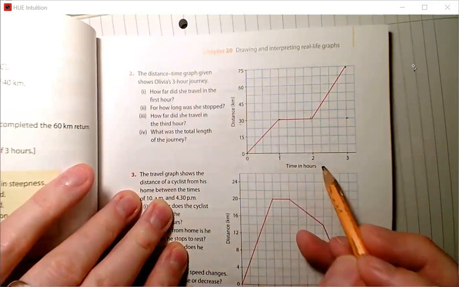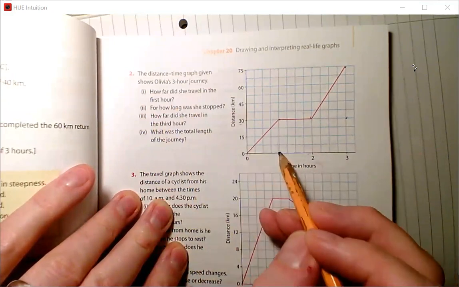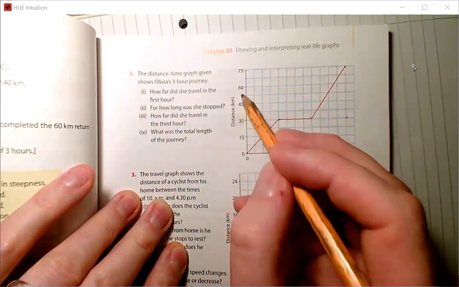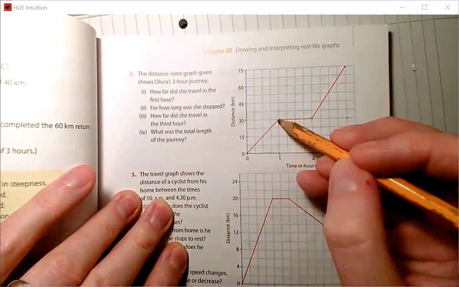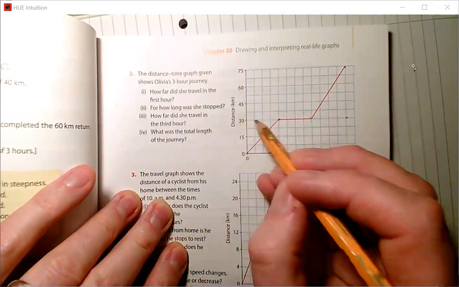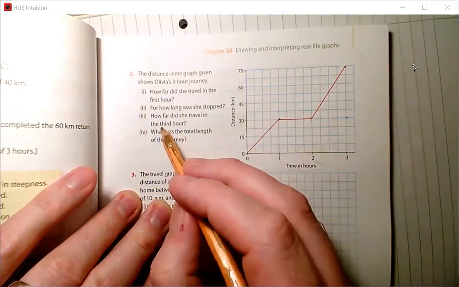So that's, if you come along to the x-axis, time in hours there is 1 hour. How far has she traveled? Here's distance on the y-axis. She's traveled a distance of 30 kilometers in the first hour.